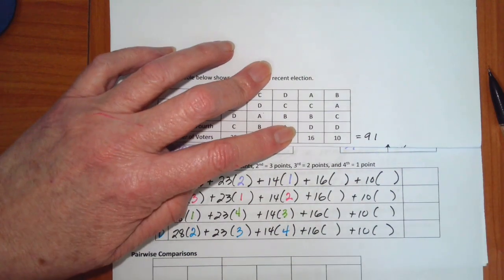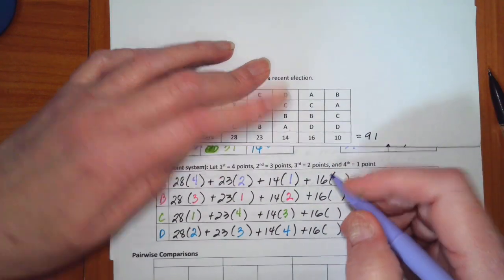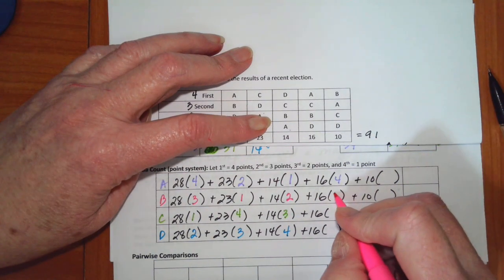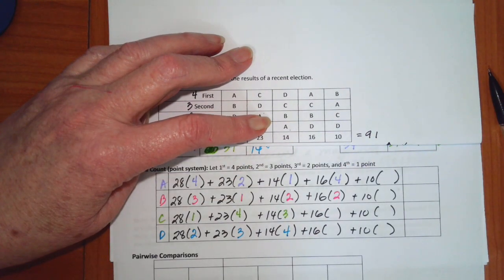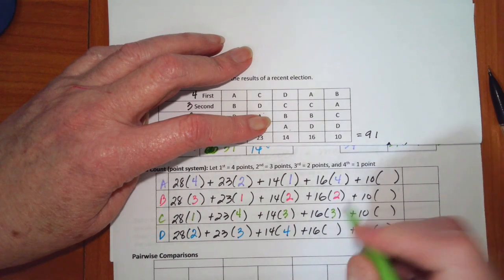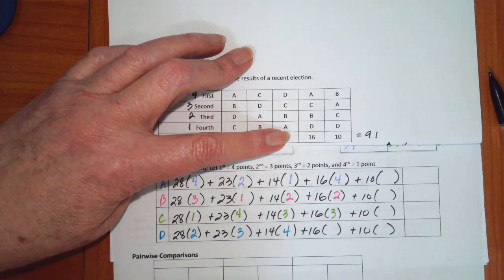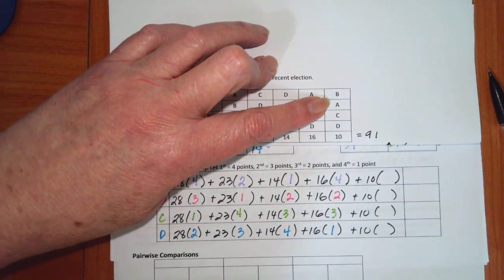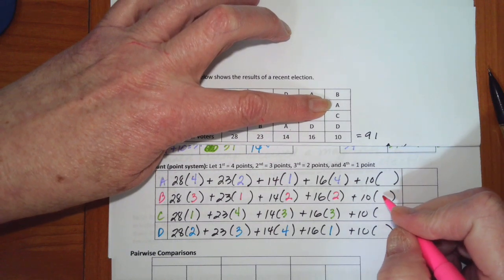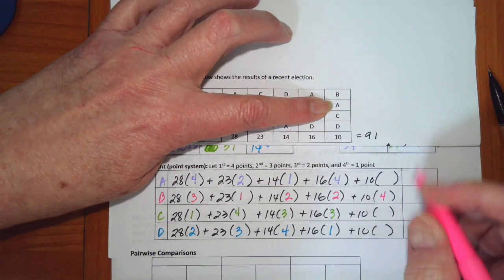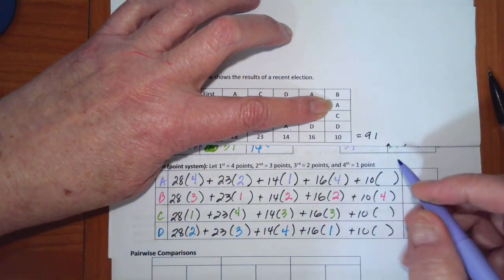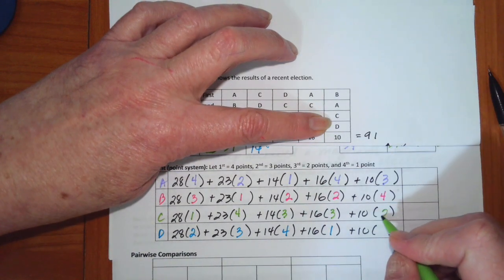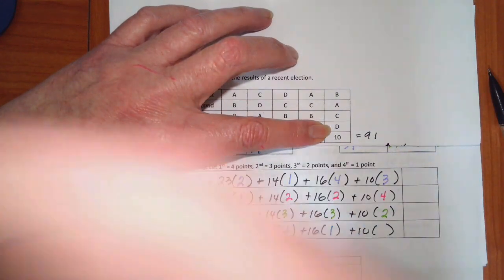Okay, in the next one, A came in first, so gets 4 points. B came in third, so that's going to give them 2 points. C came in second, which is going to be 3 points. And D came in fourth, which is going to give them 1. In the last one, B came in first, so they're going to get 4 points. A came in second, which is going to get 3 points for each of those votes. C came in third, which is 2 points. And D came in last, which is going to be 1 point.